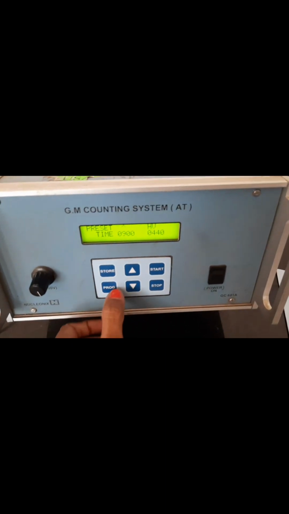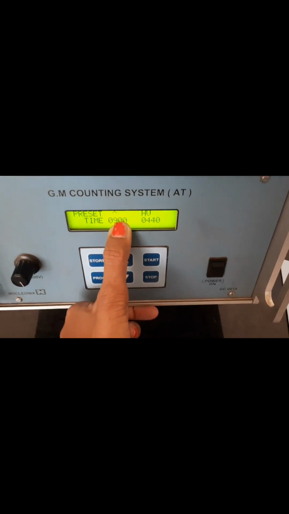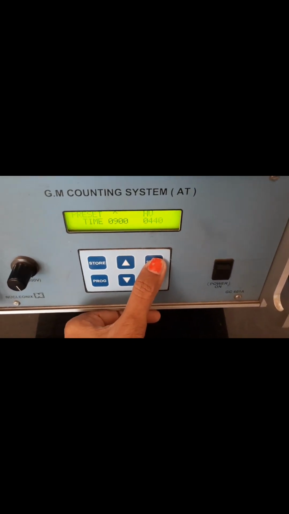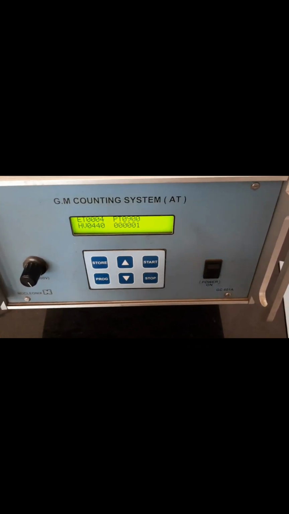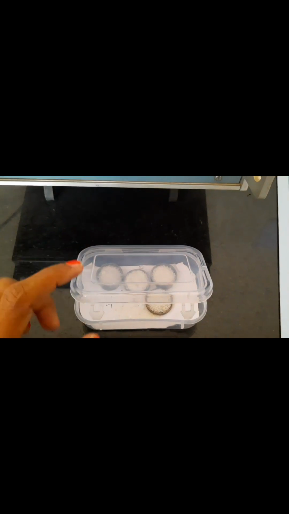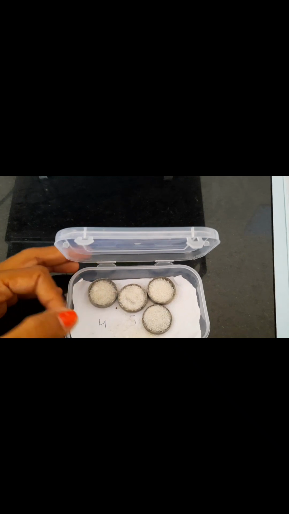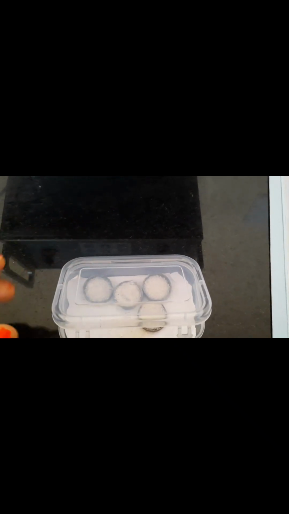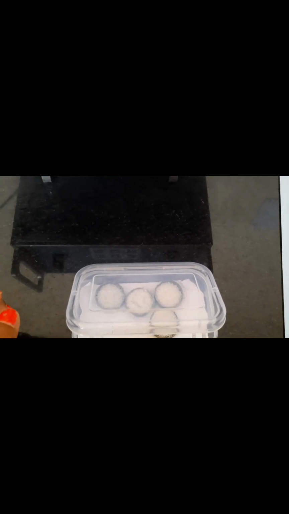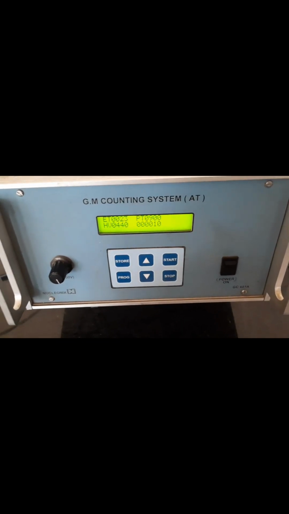Then, as already said, click on start for a preset time of 900 second. 900 second means it will take about 15 minutes for one reading. There are totally 5 containers containing KCl, so it may take a lot of time, around 1 hour 15 minutes for 5 readings. So the first reading I am taking for 900 second.